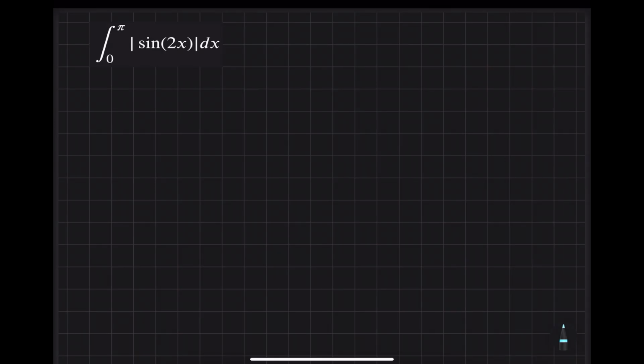So we got this situation to handle. In this part we have to integrate from 0 to pi mod sin 2x. You know that we are dealing with a modulus function, and a modulus function has certain behavior: sometimes it will open with a positive sign and sometimes it will open with a negative sign. So let's draw the graph of the sine function first.